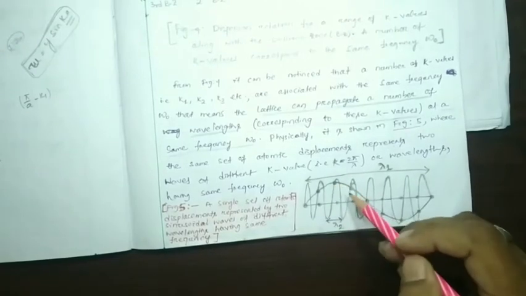This belongs to this wave, and this also belongs to this wave. This is displaced from this to this. That means this displacement belongs to this wave, and also to this wave. So all the displacements represented in this figure belong to both the smaller wavelength and the larger wavelength.